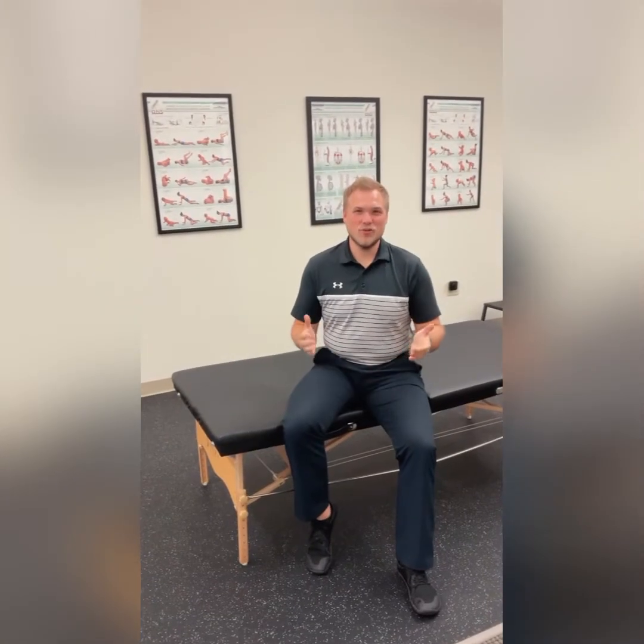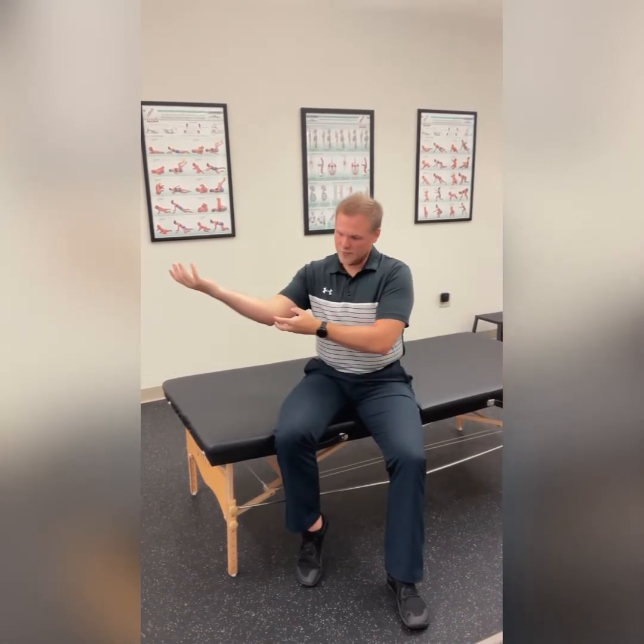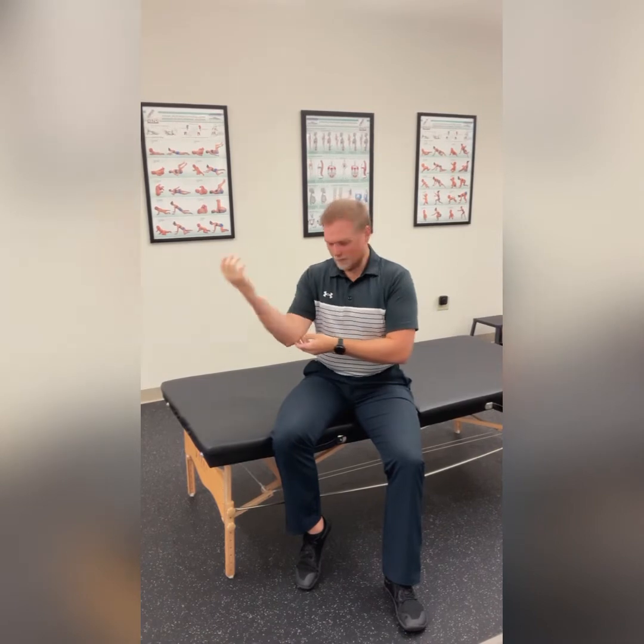So let's discuss cubital tunnel syndrome. What cubital tunnel syndrome is, is a nerve entrapment that typically occurs somewhere in the cubital tunnel, which is just a groove where the ulnar nerve moves through the elbow. Cubital tunnel syndrome is actually the second leading cause of ulnar nerve compression or neuropathy, where you're going to get numbness and tingling into the hands.